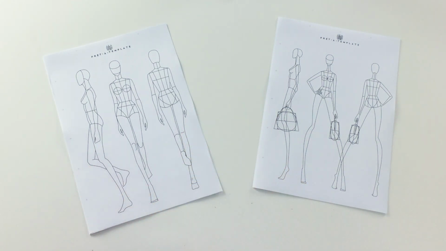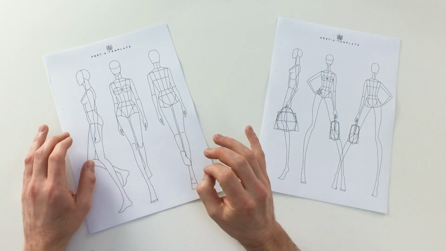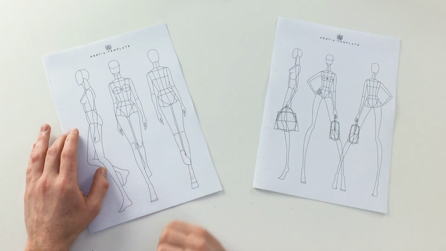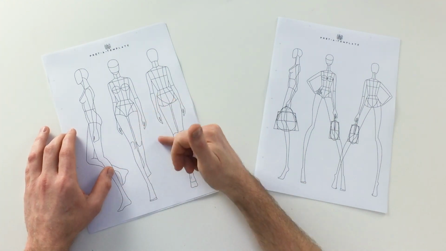And also, for example, if you wanted to give this design to a pattern cutter, they would have more of an idea of what it is you're actually trying to design or create using these model templates, as opposed to this. I mean, these legs are a little bit too long, but essentially it's more proportionate than this one. And you can always create your own that are far more proportionate.